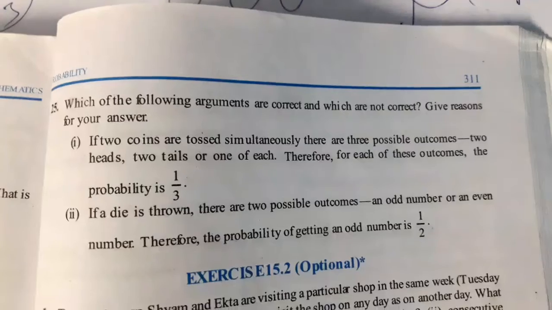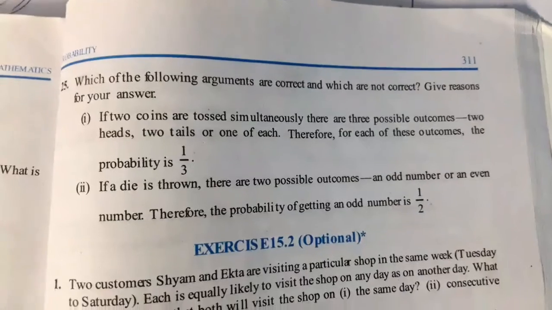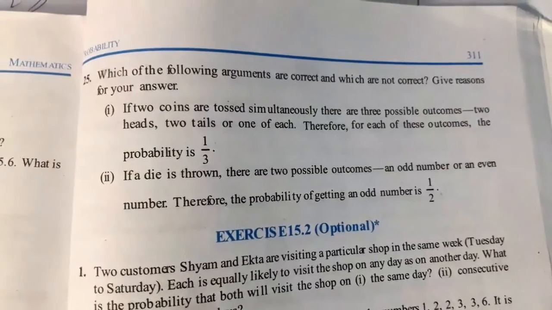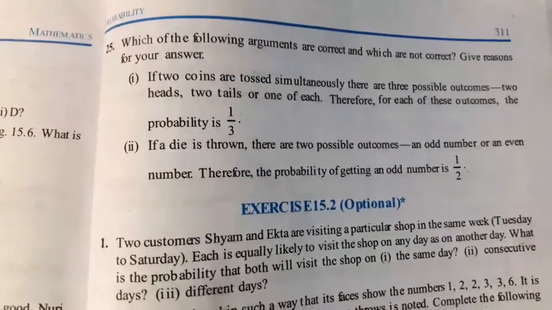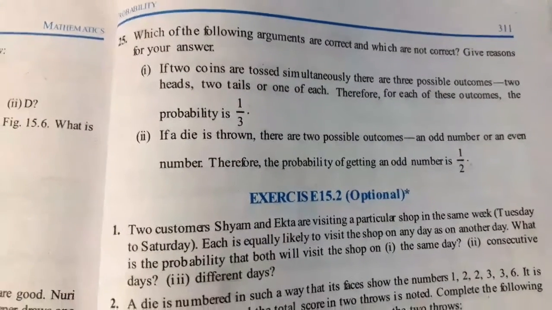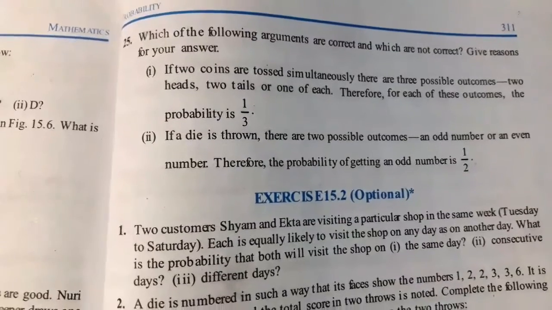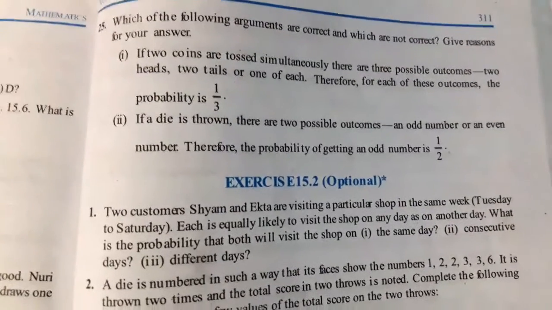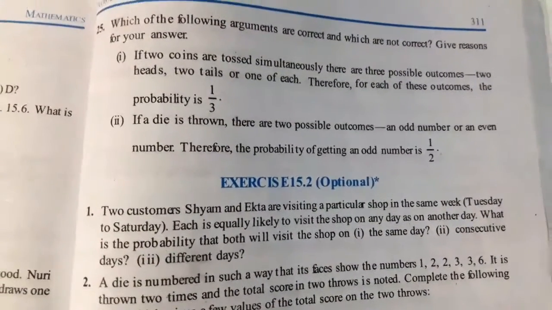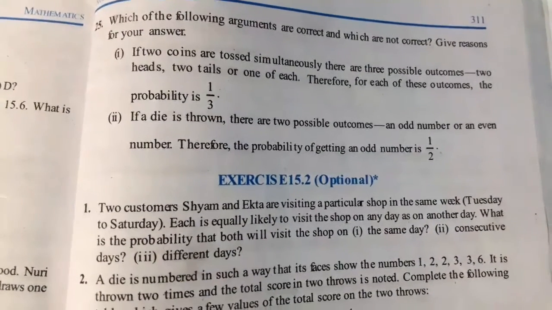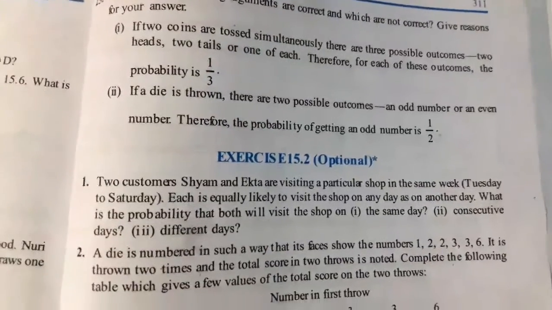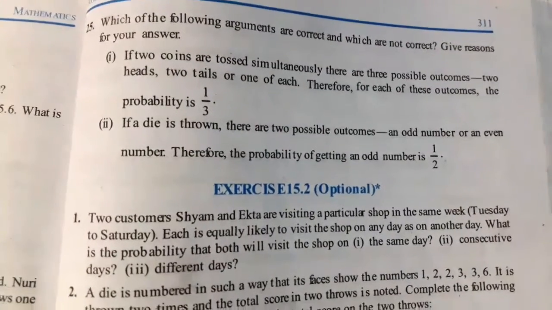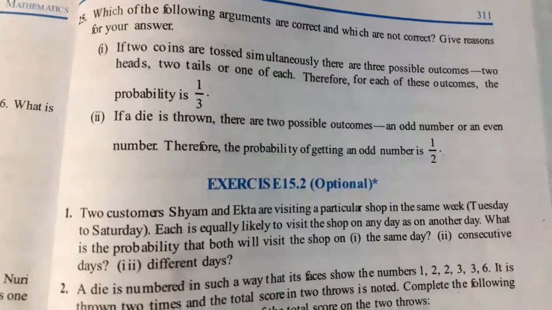Next question, question number 25. Here we check which of the following arguments are correct and which are not. This argument is not correct because, if two coins are tossed, of course we know tail, tail are possible. Of these, tail, head, these two outcomes have one head and one tail each, right? But getting that event, one head and one tail, is twice as likely, that means there are two such outcomes. But the remaining ones, both heads and both tails, are one each. So they are not equally likely, so the argument is wrong.